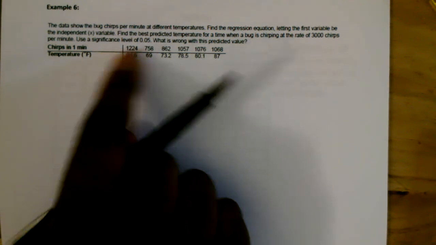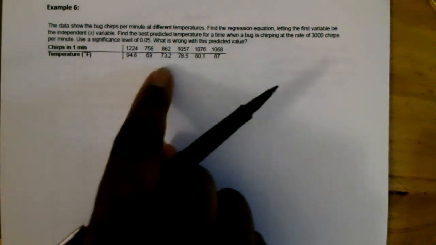Okay, so here's the table. The first row is chirps per minute in 1 minute, and then the temperature in degrees Fahrenheit is the second row. So let's find out what that regression equation is going to be.